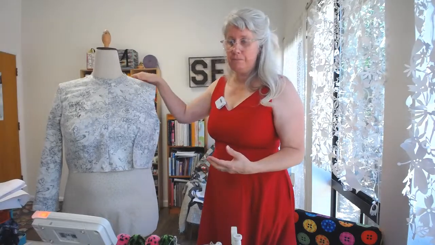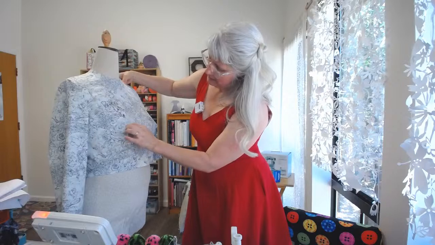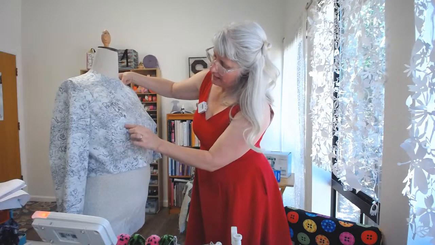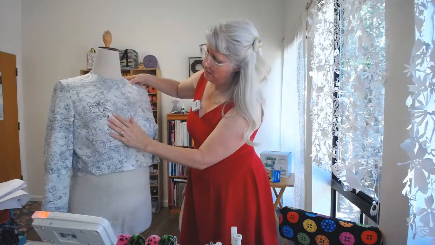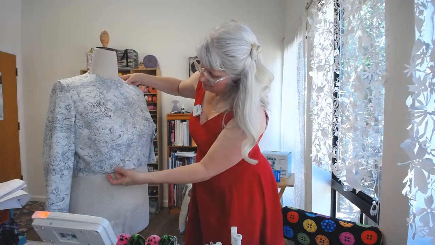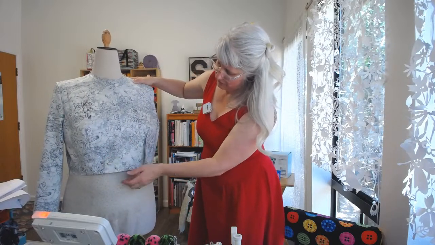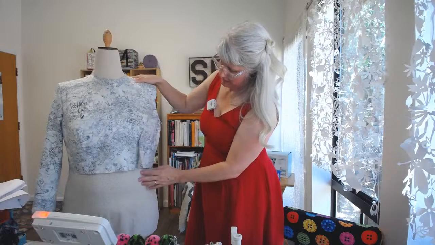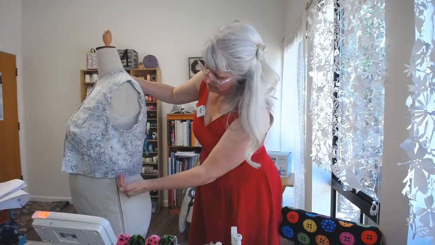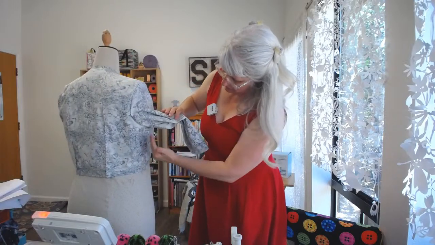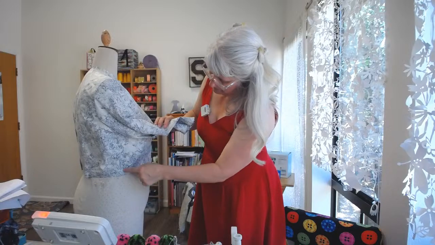So like this, here's the apex. Very close to my actual apex. I would allow that. This looks pretty good right here. You know, I have kind of a belly, so it took up a lot of this extra ease here. But the side seam is actually on my side seam here, so that's good. Same here. I mean, look at that. That's my side seam. That's my side seam.